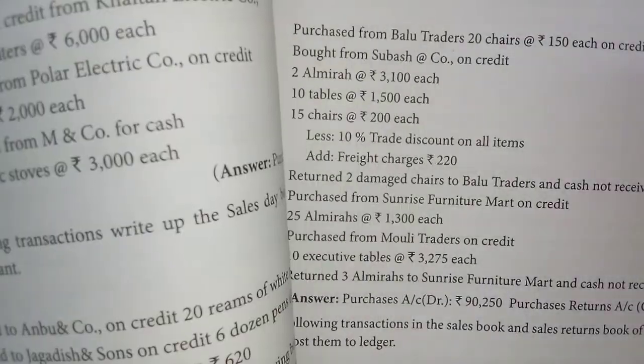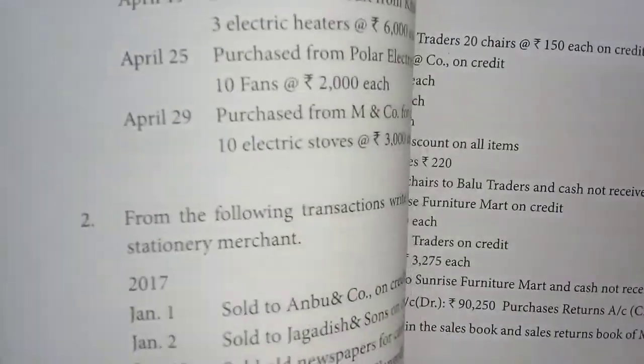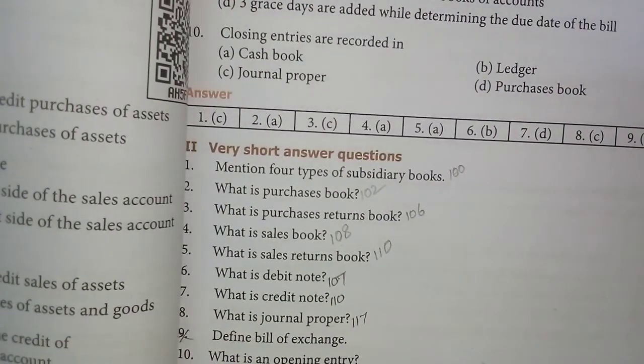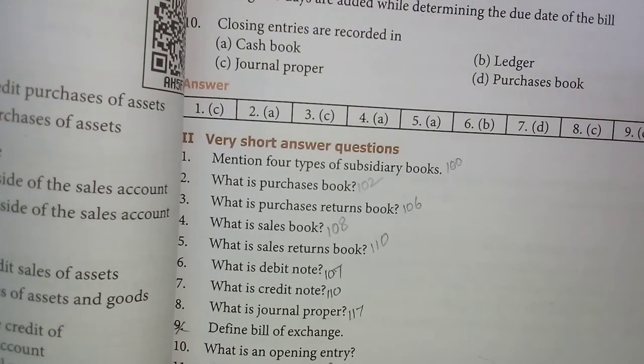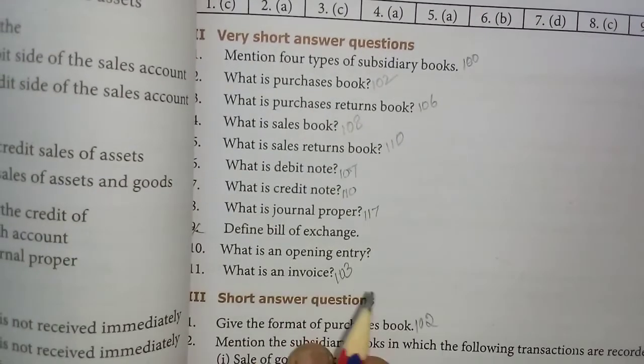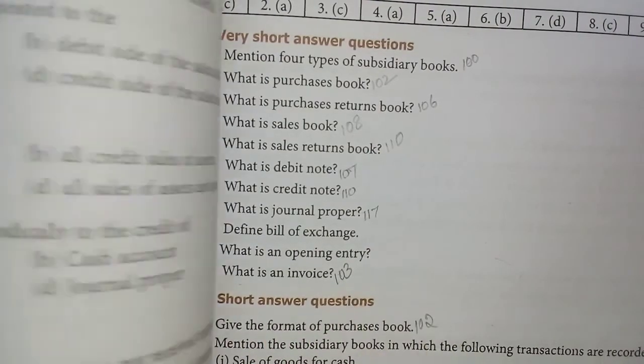Now you study this one. Then invoice also we have studied, isn't it? We will mark now. Invoice. Last question, you see. What is an invoice? Page 103. That you mark.